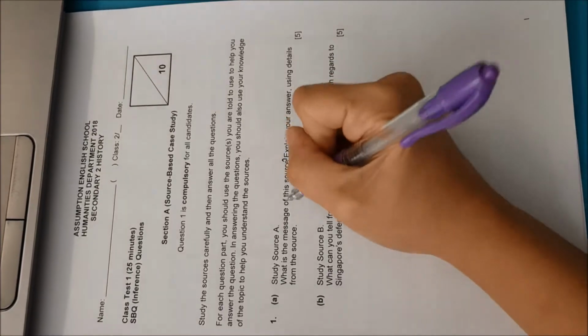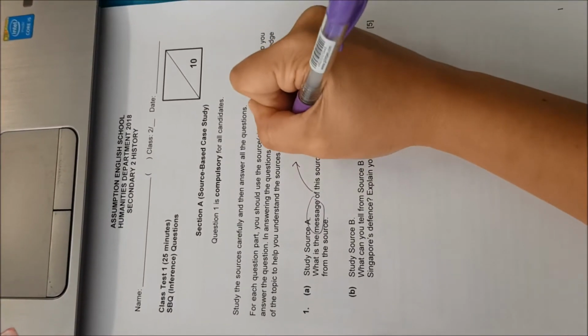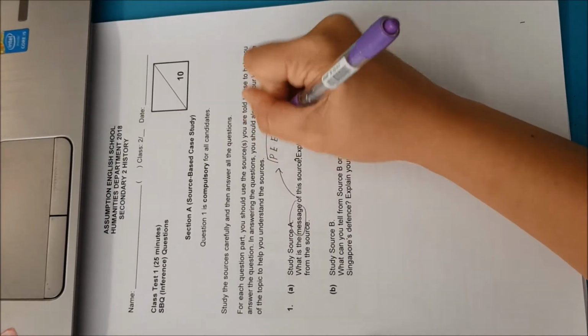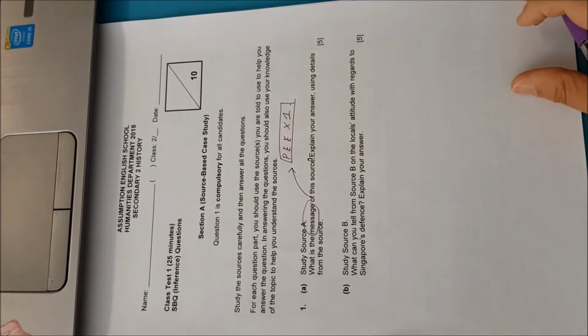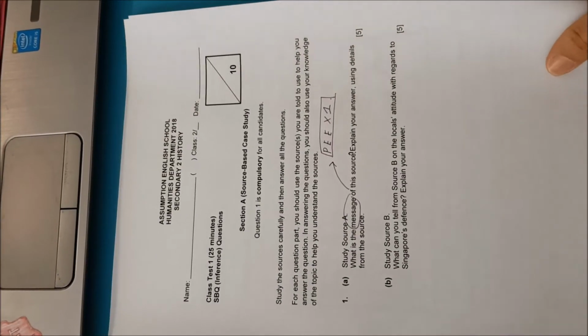So what is this question testing you on? It is actually testing you on main message. Yes, that's right. So how do we answer main message? It should be PEE times 1. After identifying the skill, we should now take a look at the question paper to read the issue question and the background information.